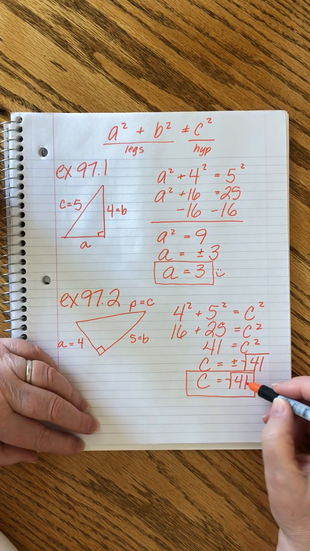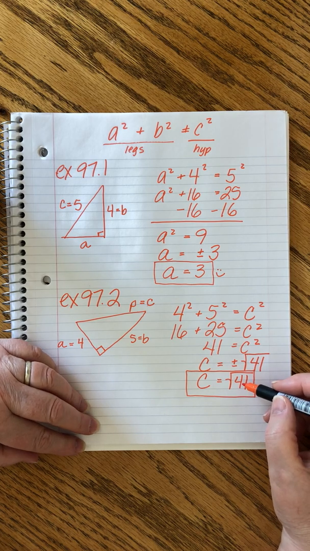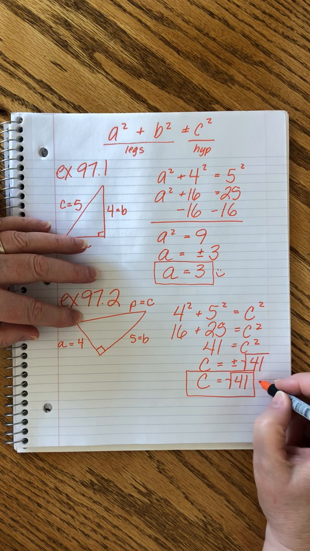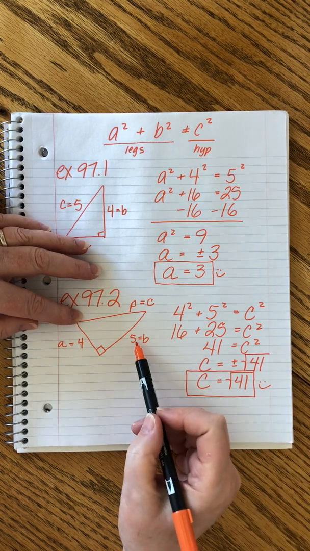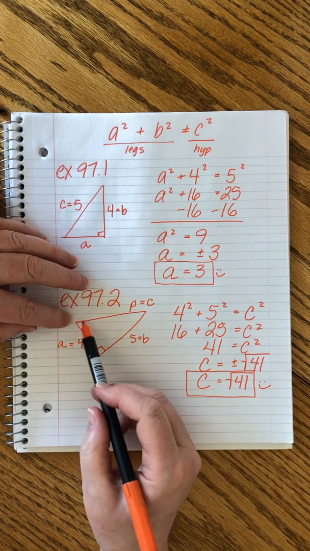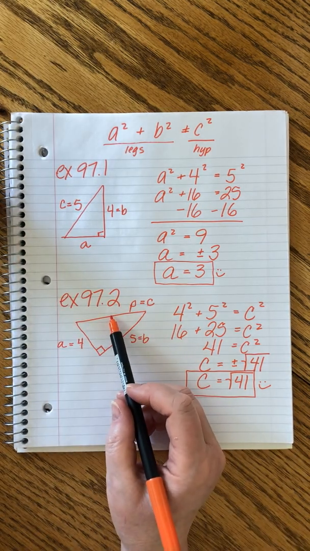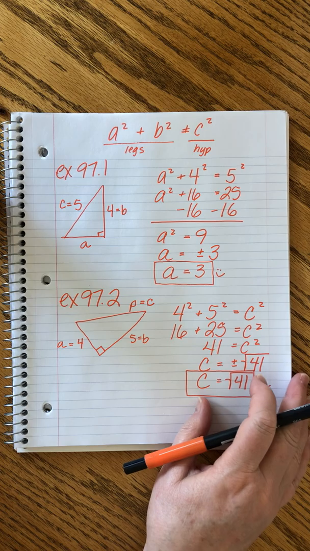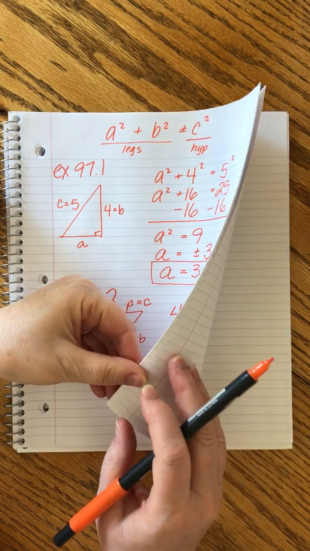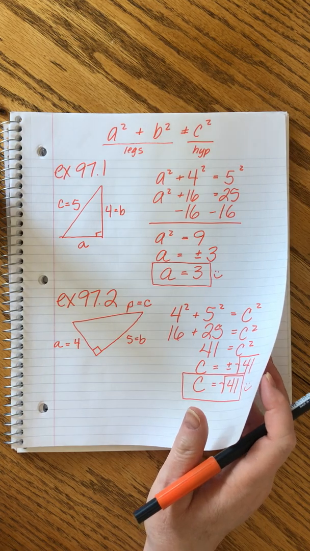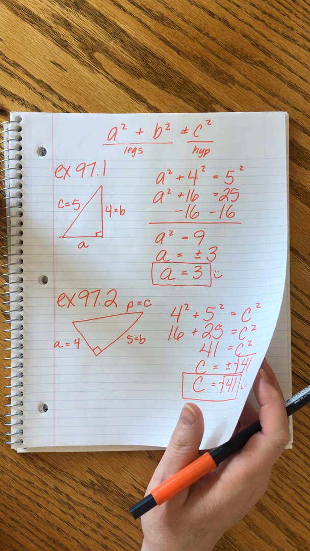Square root of 41, let's see, square root of 49 would be 7. So that means the length of this side is a little less than 7, and we can test that for reasonableness. If this side's 5 and this side's 4, then yeah, 7, that makes sense, doesn't it? It should be a little bit longer, but this shouldn't be 42. That would be too big, right? So that's a nice thing about geometry too, is that it makes sense. You can visualize it.